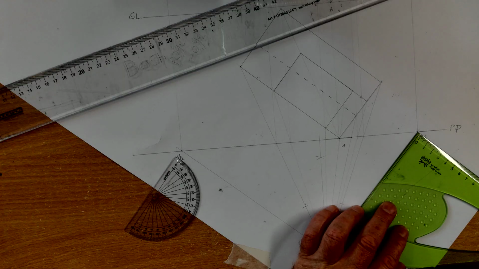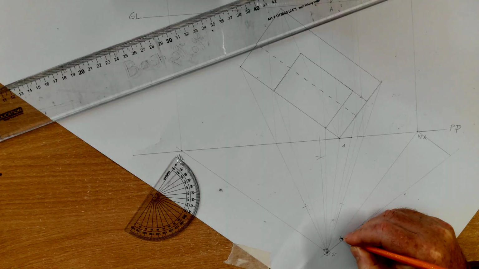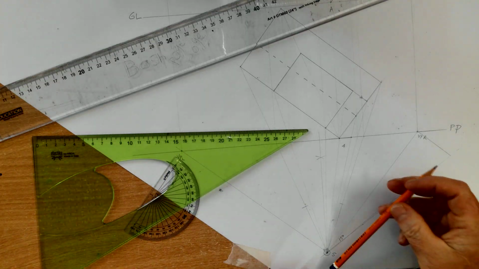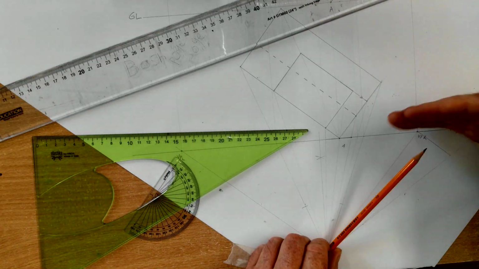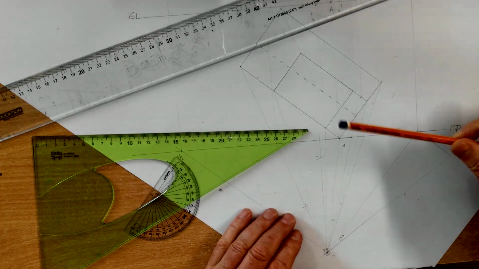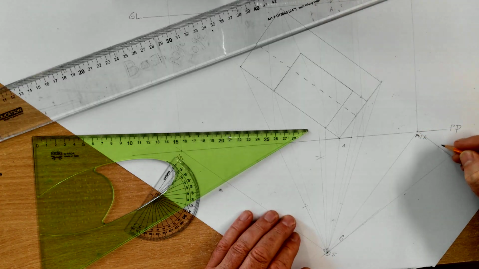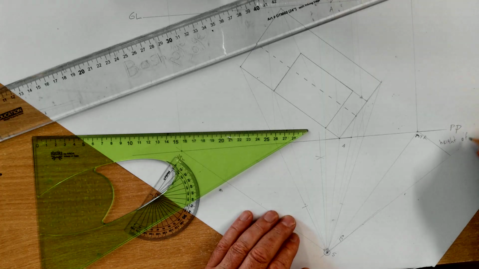So you create a 15-degree triangle looking up this way into the pane of glass, and then you rebat it down sideways onto the ground. So that's a 90-degree angle there, that's perpendicular. And what I wanted here was the height of the auxiliary vanishing point.